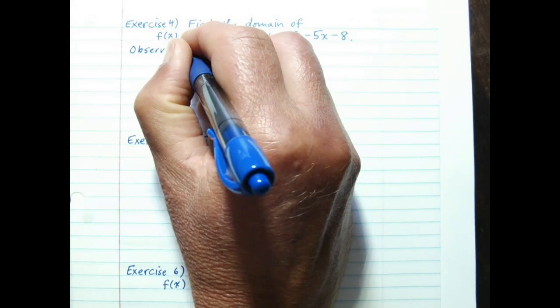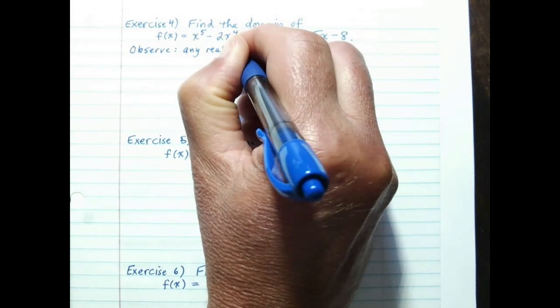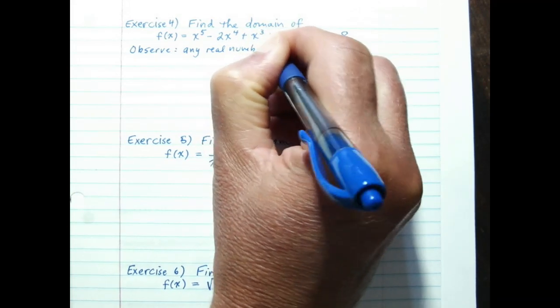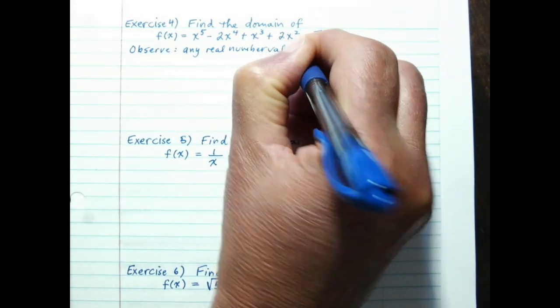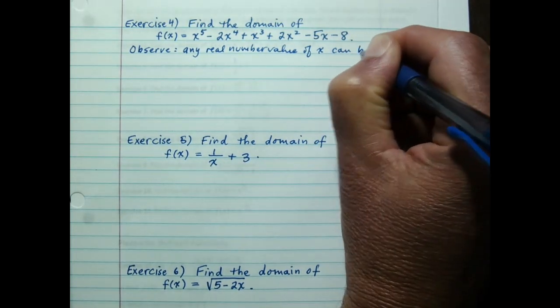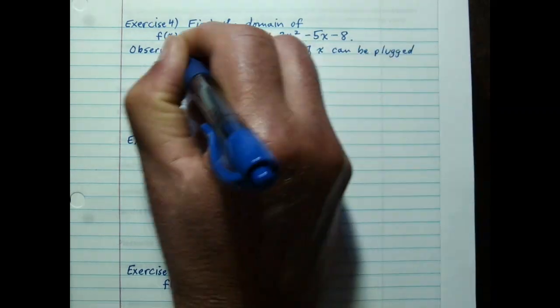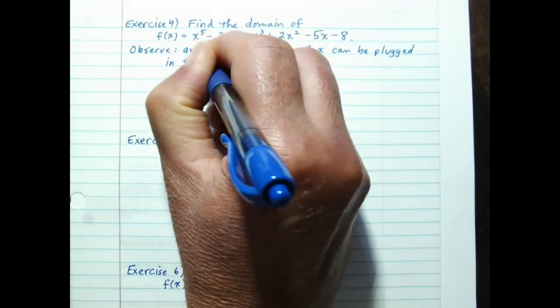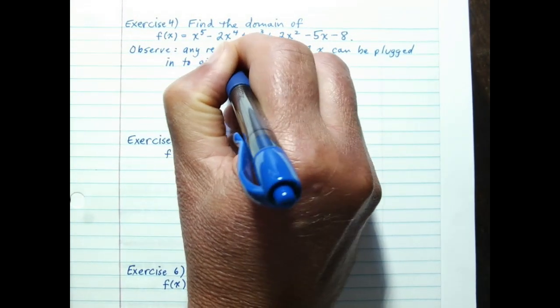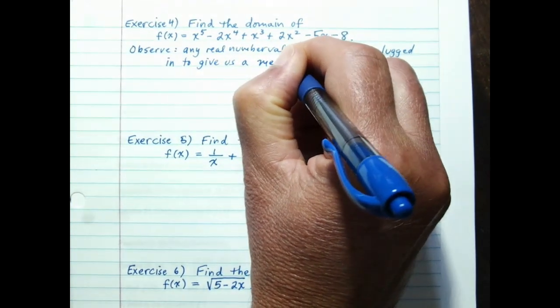We have to observe that any real number value of x can be plugged in to give us a meaningful y value.